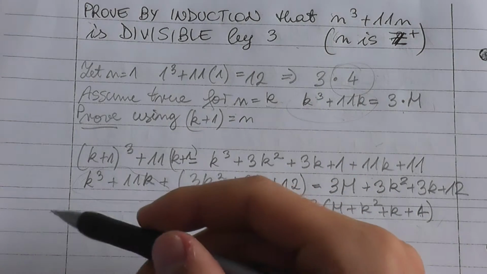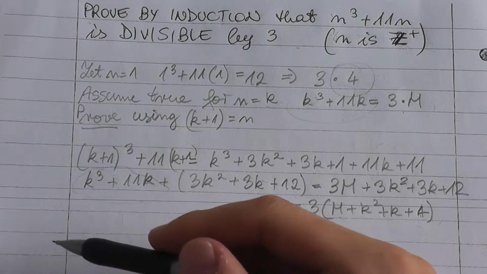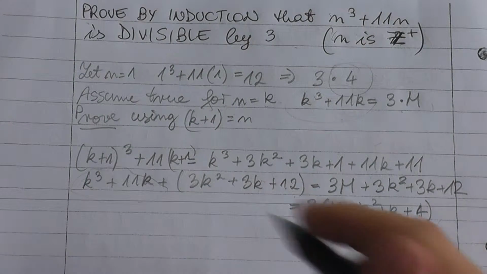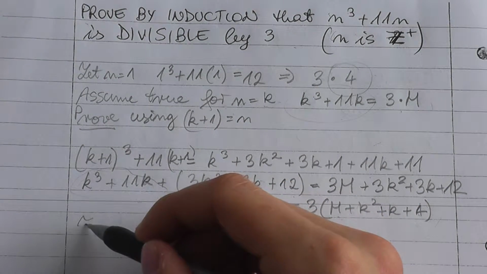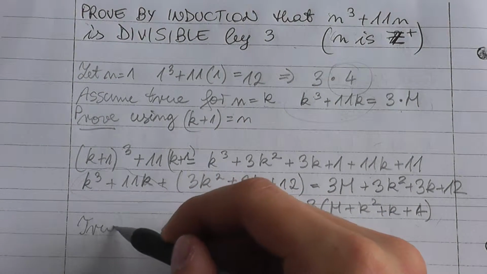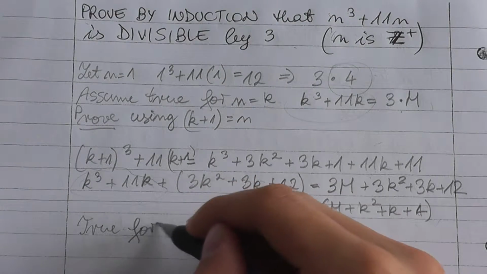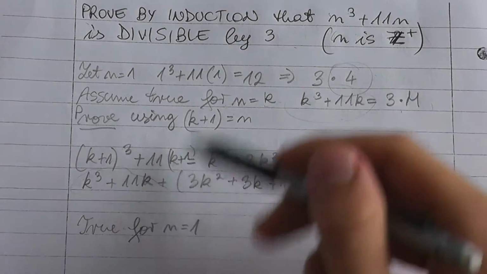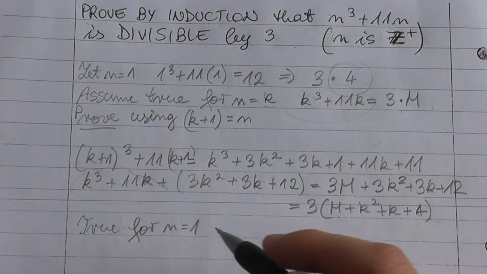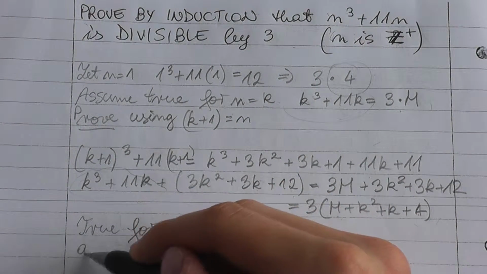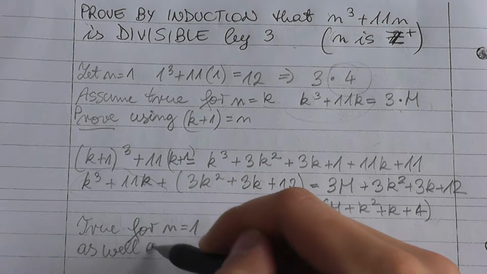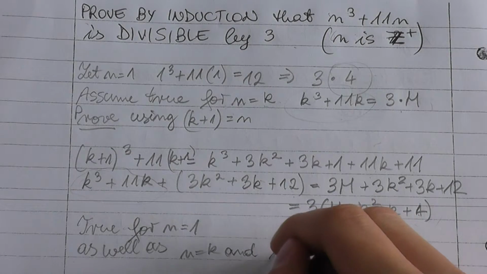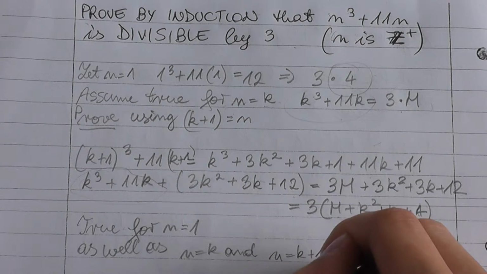Don't forget the last step in induction is always a reasoning step, and in this case you have to write that the proposition is true for n equals 1, as well as n equals k and n equals k plus 1.